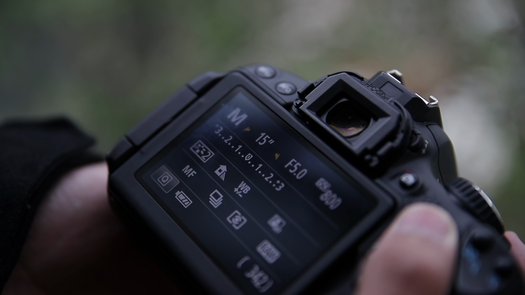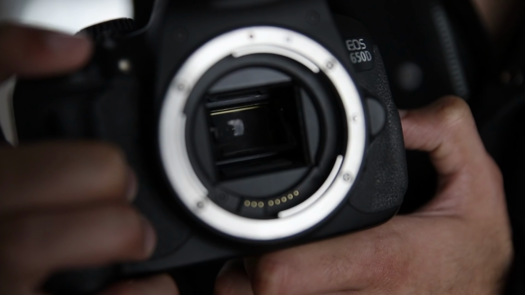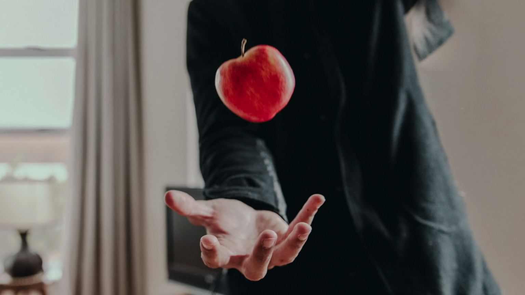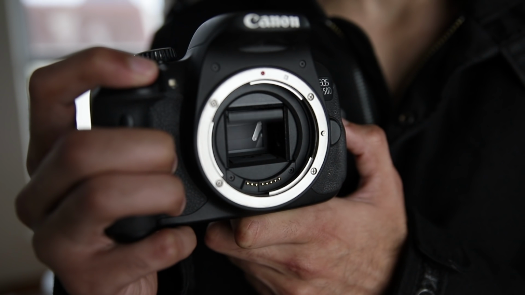However, let's say you leave that gate open for 20 seconds. Your sensor is going to get drenched with light. In addition to this, the longer your shutter or floodgates stay open, the more motion blur you'll see in your image. If you want to freeze the action, you've got to use a fast shutter speed instead.